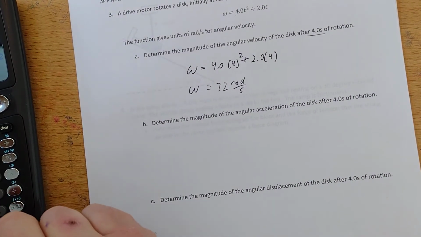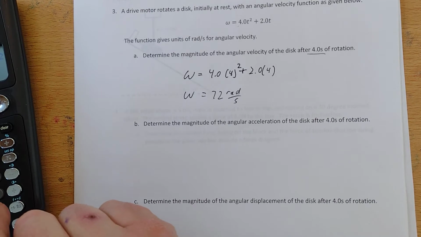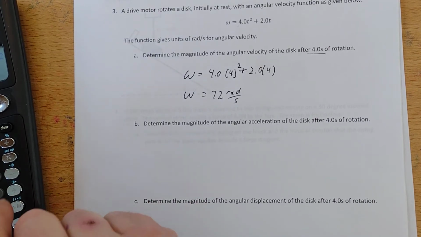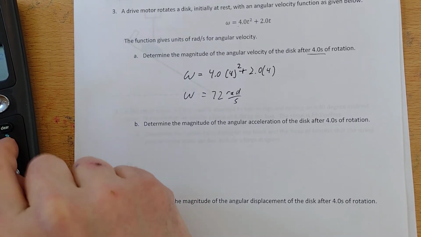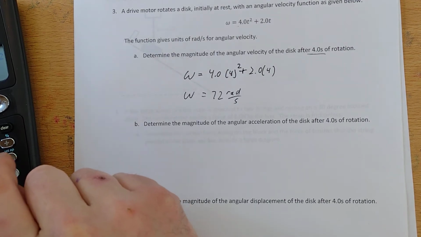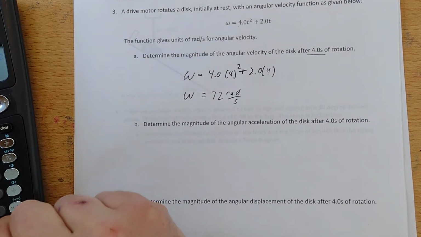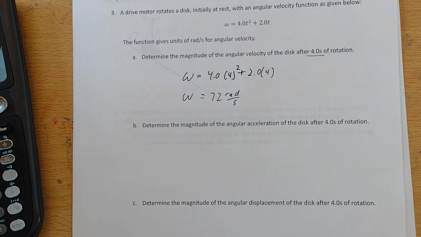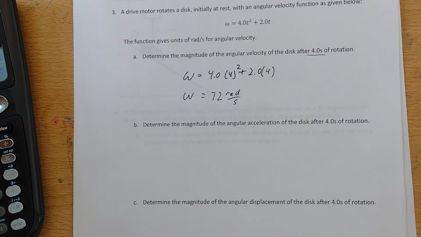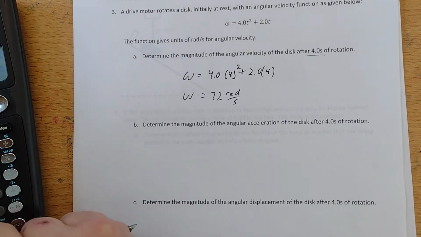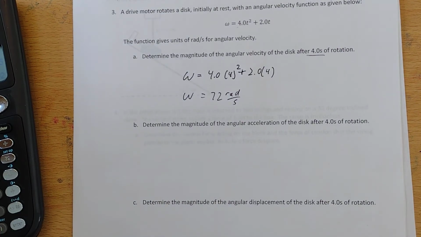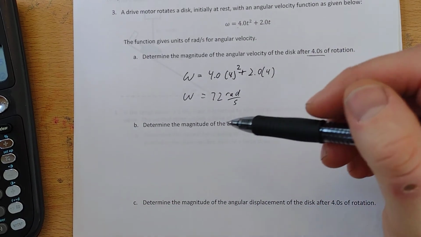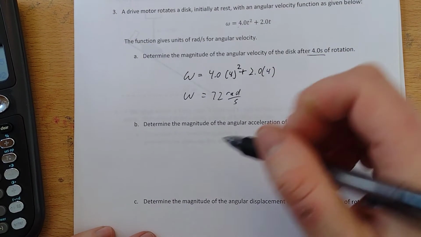So it is kind of interesting sometimes to think about how many rotations that is per second, right? So if you divide that by 2 pi, or about 6, that's about 11.5 rotations per second. So that's pretty fast. Multiply that by 60, that'd be about 700 RPMs. That's actually pretty slow when you're talking about a car's engine, but anyway.